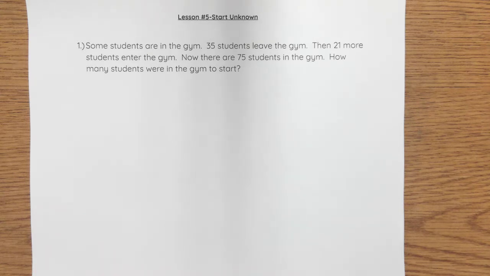So if we read today's problem, it says some students are in the gym. 35 students leave the gym. Then 21 more students enter the gym. Now there are 75 students in the gym. How many students were in the gym to start? Okay, so I've read through my word problem once.